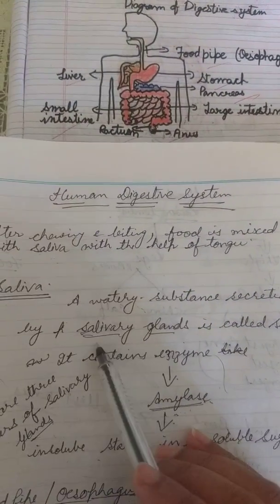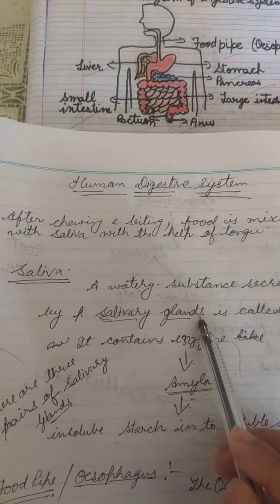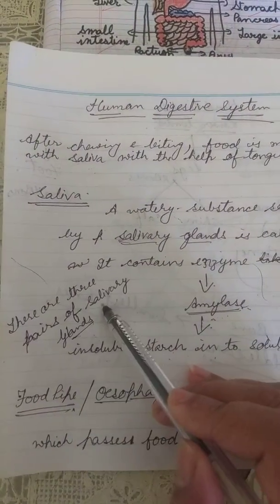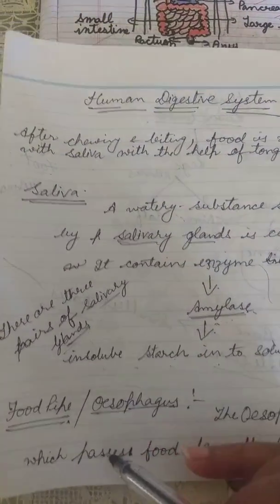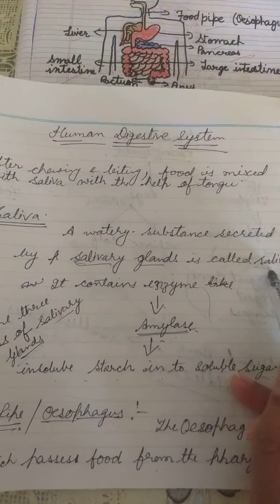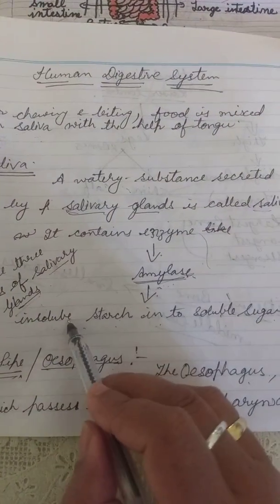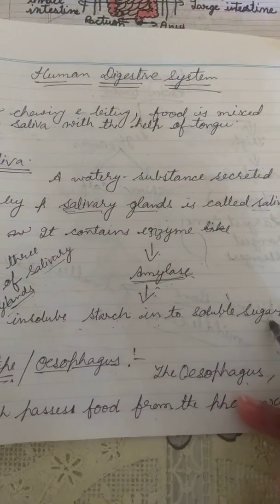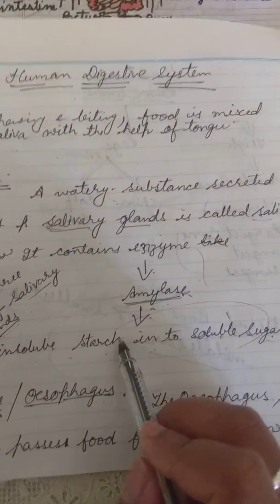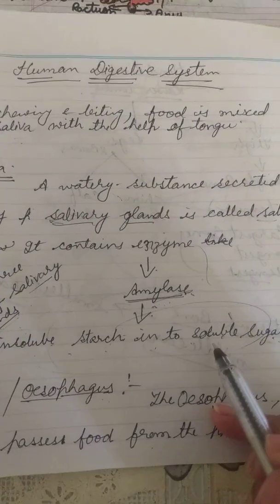This saliva is mainly secreted by the salivary glands that are present under the tongue, and there are 3 pairs of salivary glands in our mouth. This saliva contains the enzyme amylase, which converts insoluble starch into soluble sugar, and due to this action your food starts tasting a little sweet when you continuously chew it.